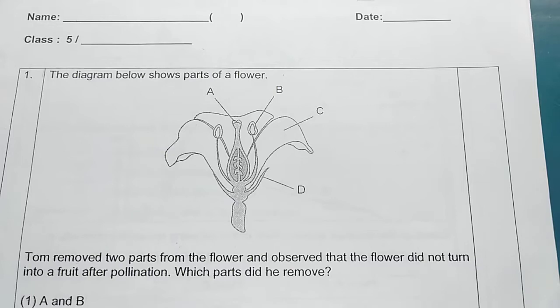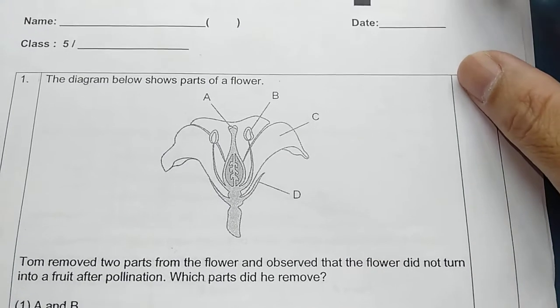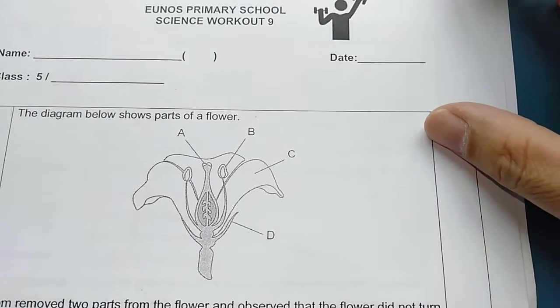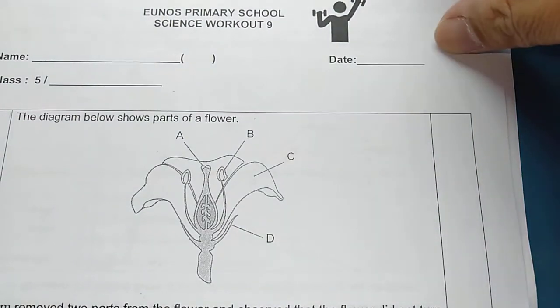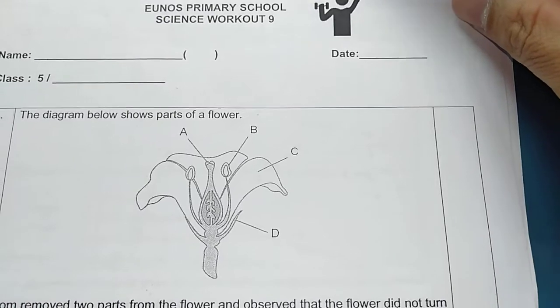Right, welcome back. Now in this video, I'll be going through the Eunice Primary School Science Workout 9. This is a set of revision worksheets meant to revise previously taught topics.